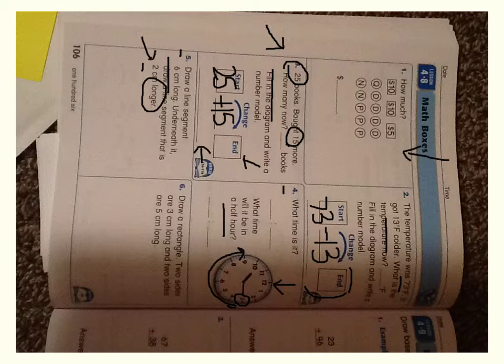Not just 2 centimeters, but 2 centimeters longer. It's longer than 6. And then on number 6, draw a rectangle. 2 sides are 3 centimeters long, and 2 sides are 5 centimeters long. Good luck.